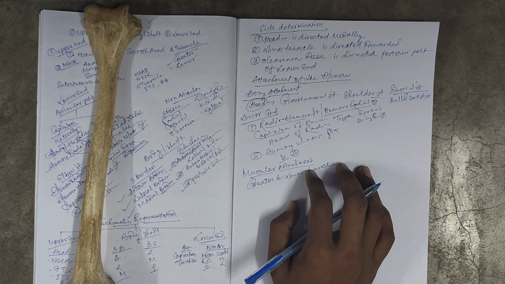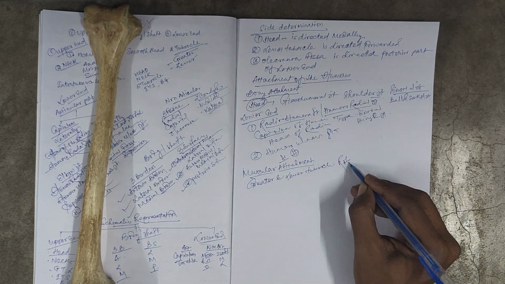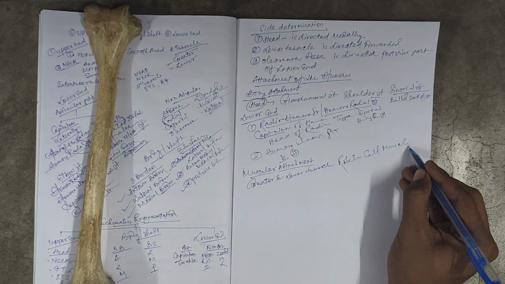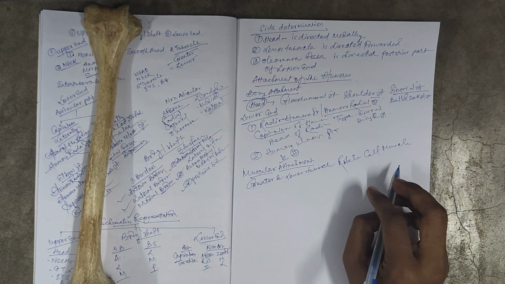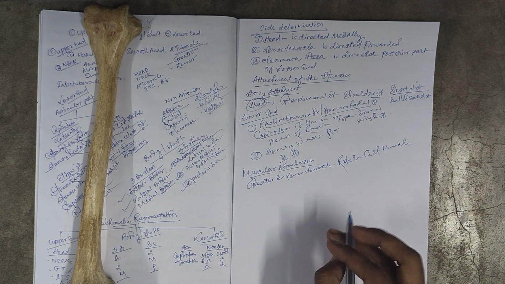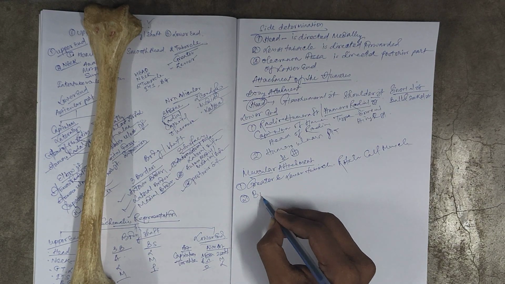In the case of the greater and lesser tubercle, there are the rotator cuff muscles, including teres minor, supraspinatus, triceps, and pectoralis major. Next is the bicipital groove.